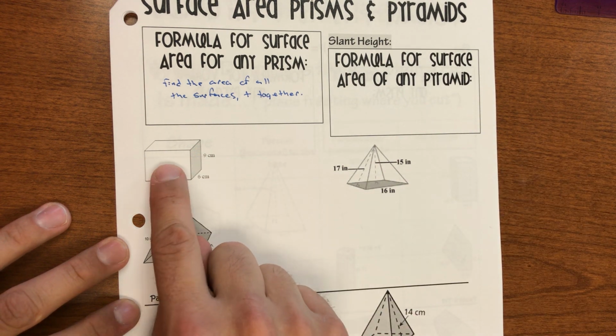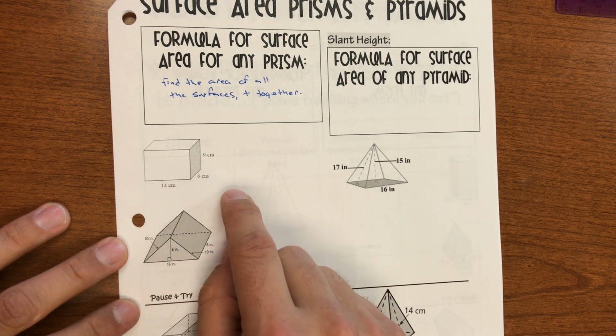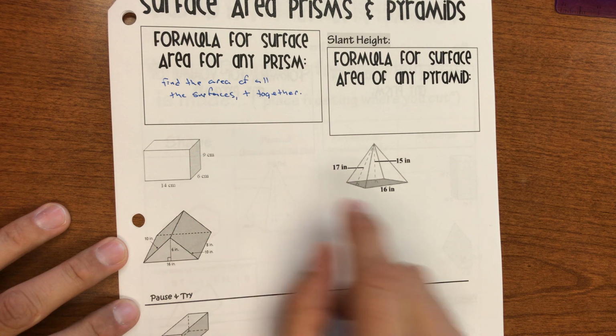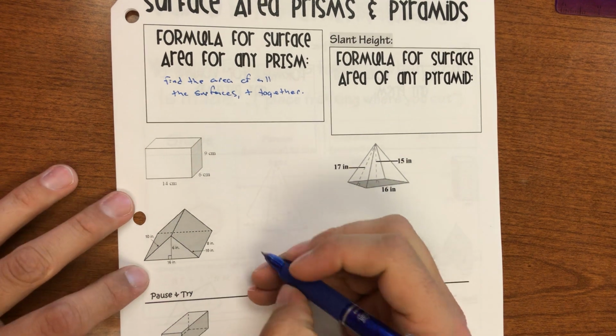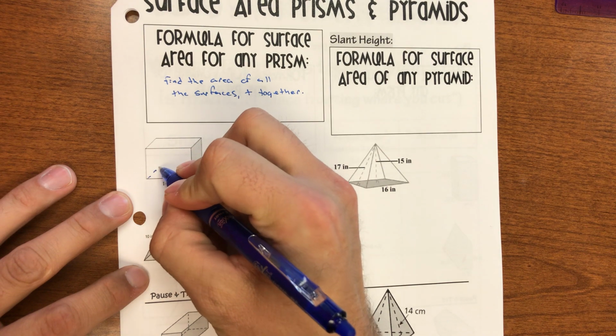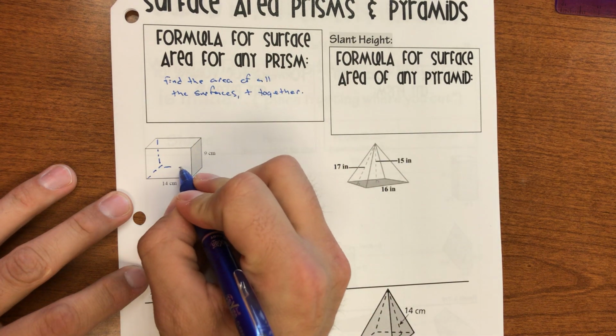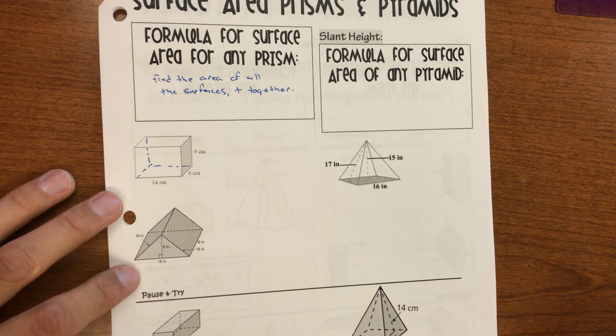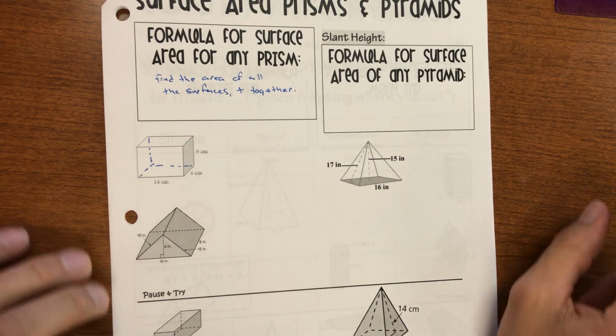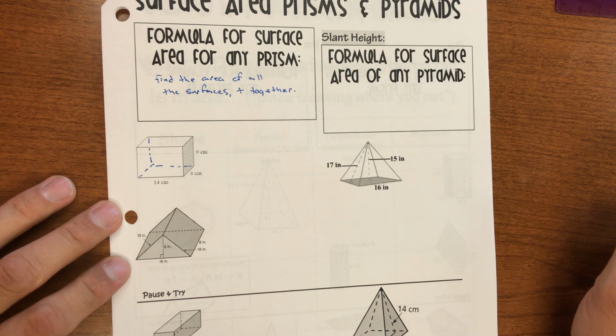And our base is that shape that's on the bottom. We can't really see it. They didn't draw those dashed lines in the background. Maybe we'll draw those in there so you can see them. But back behind our shape and underneath our shape, there's these sides that we can't see. But we still need to find the area of those sides and add all of them together.